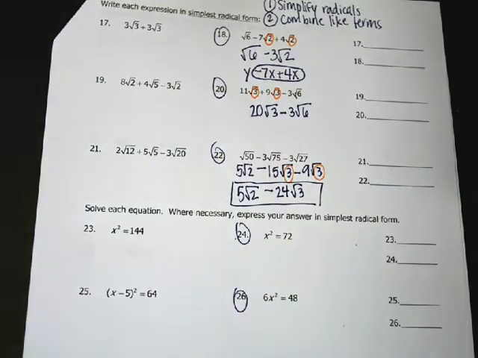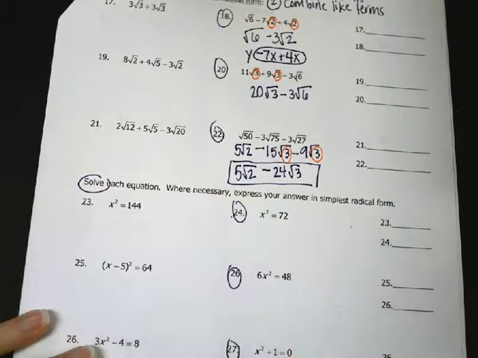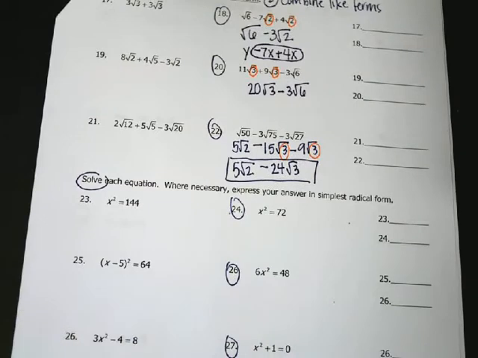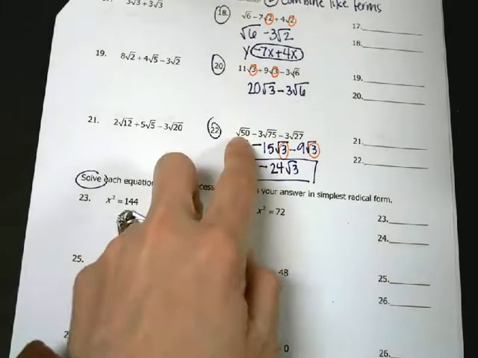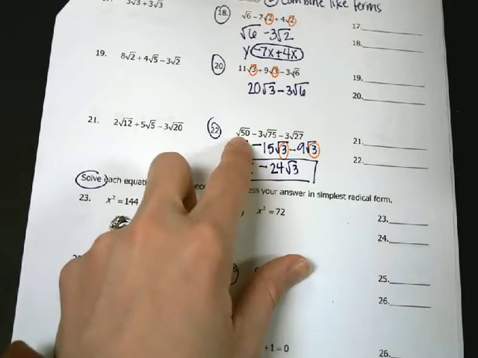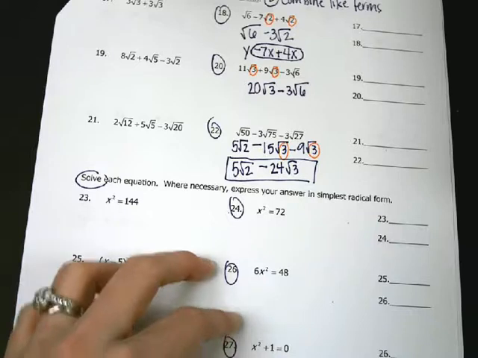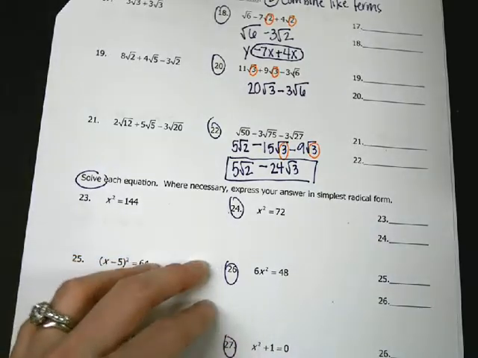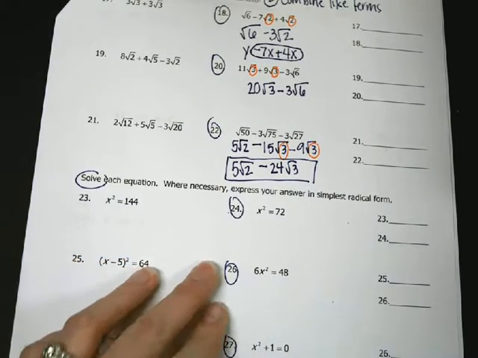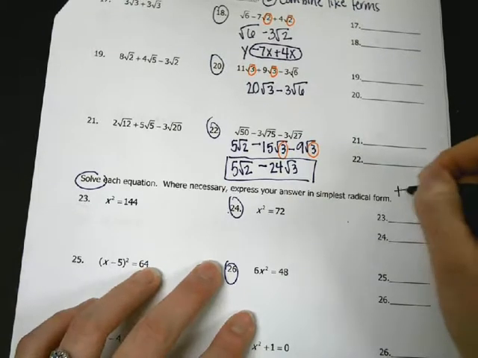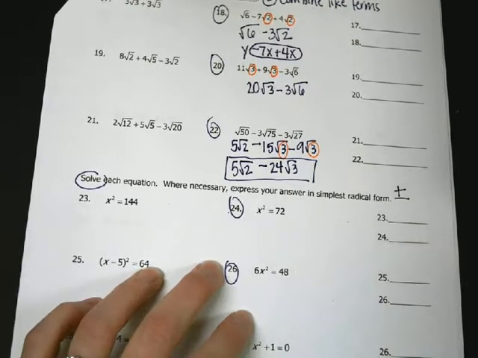For the next section, we are solving each equation. Notice, in all the problems we've done so far, the radical has already been in the problem. It was already there. I didn't write it in. For this next section, I'm going to have to write the radical. And whenever you write it, you always want to add the plus or minus symbol. Okay? And we talked about in class how that's going to give us 2 separate answers.